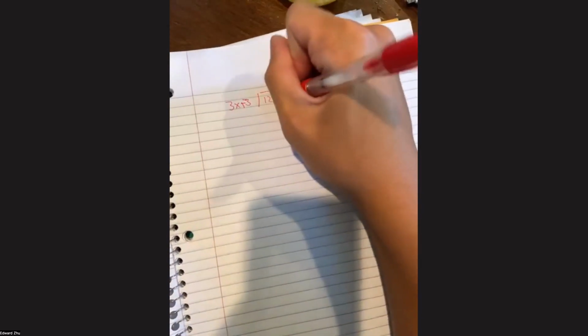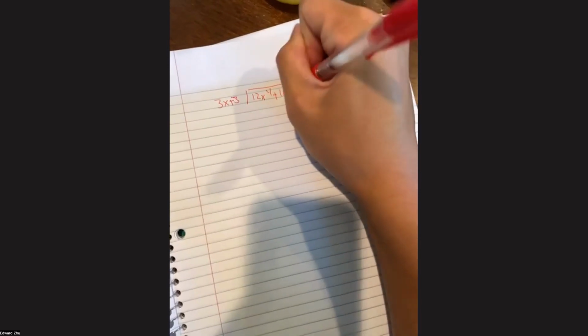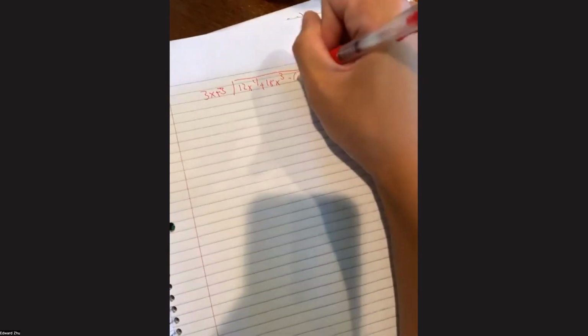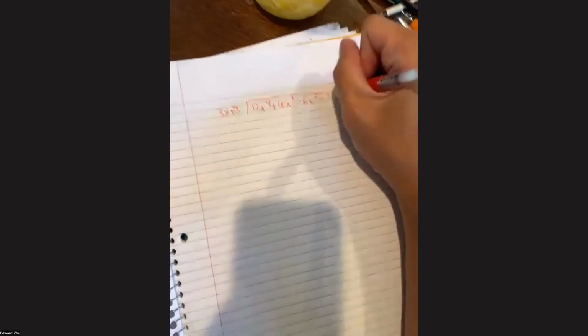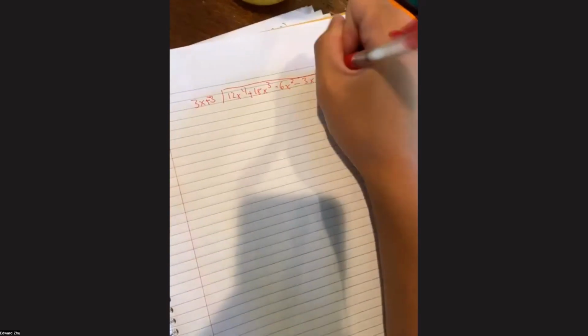So 3x plus 3 divided into 12x to the fourth plus 18x cubed minus 6x squared minus 3x plus 5.